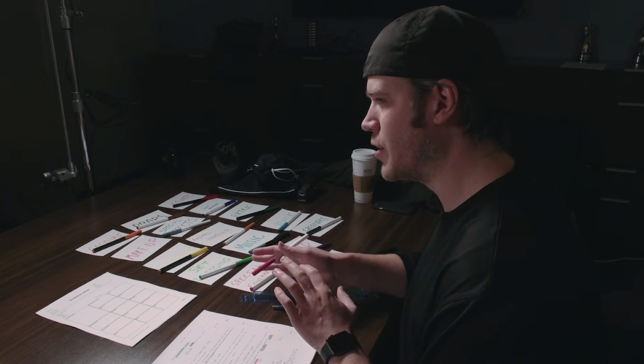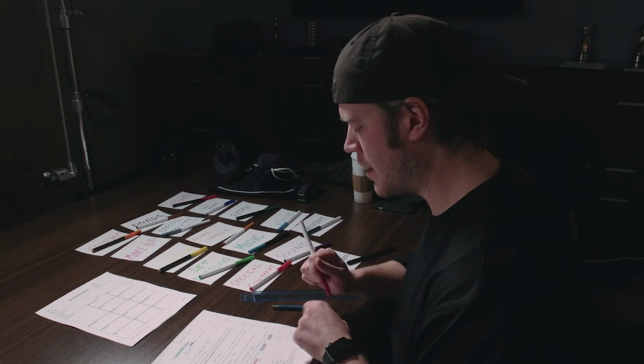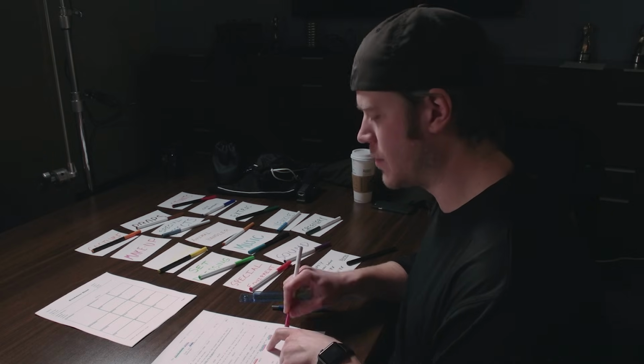So therefore you want to make sure you know who's doing what and covering your bases during your breakdown, so that you know that you need to define which department's going to be handling what element.